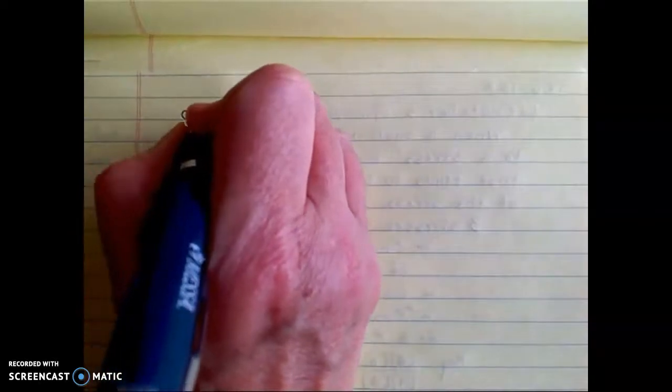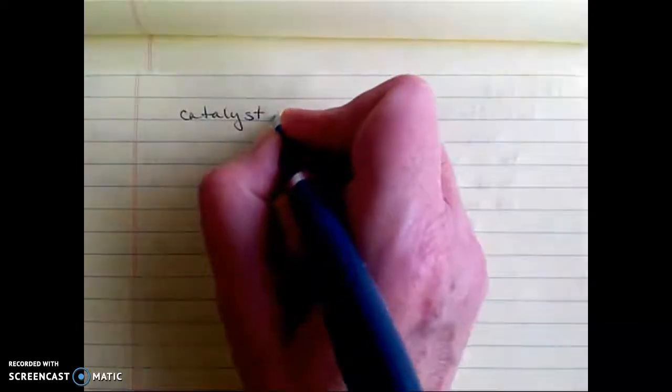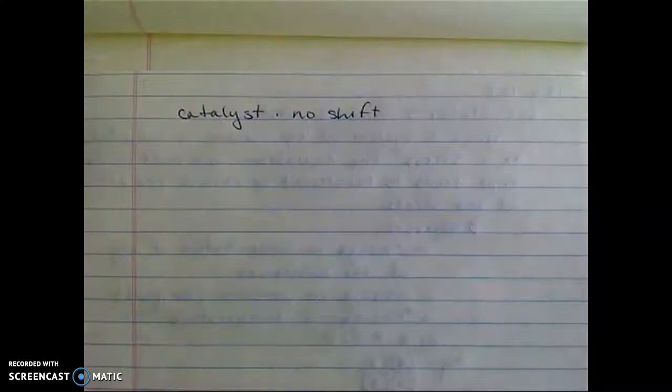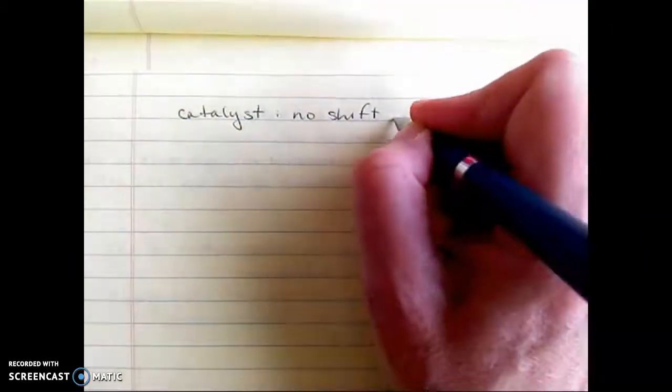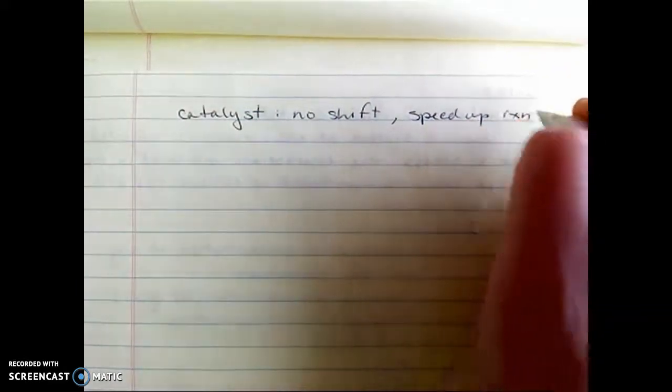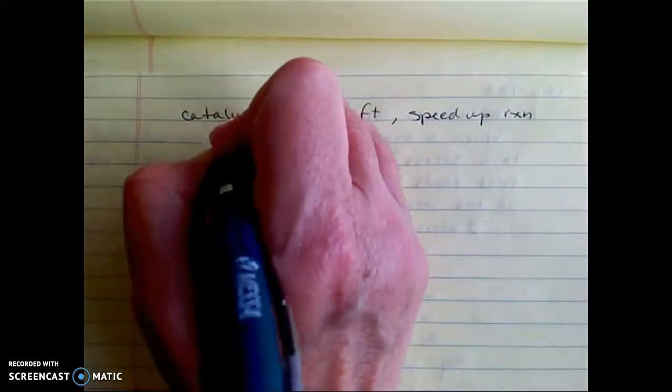One other thing that we sometimes do to reactions is adding catalysts. If you were to add a catalyst to a reaction in equilibrium, there is no shift. No shift. Remember, a catalyst speeds up the reaction. So in this case, it will speed up both the forward reaction and the reverse.